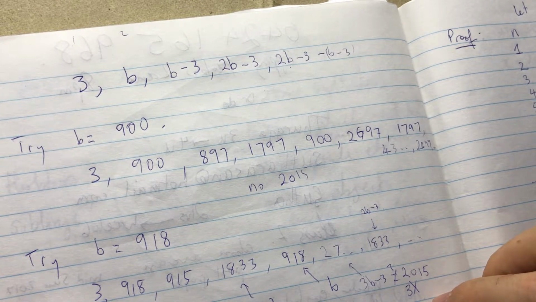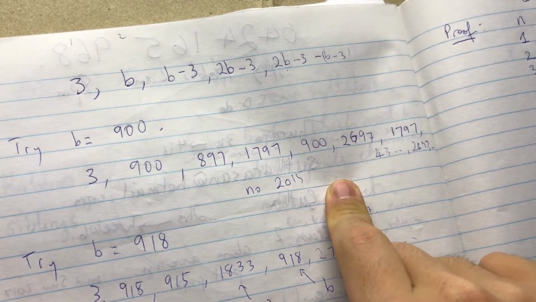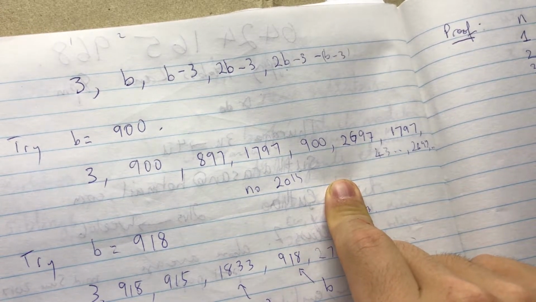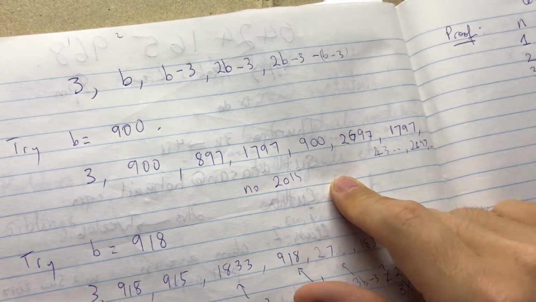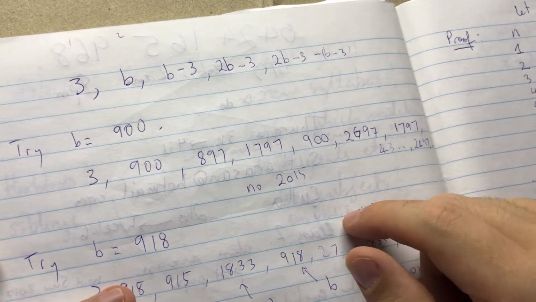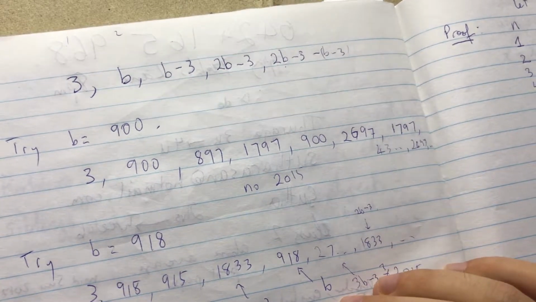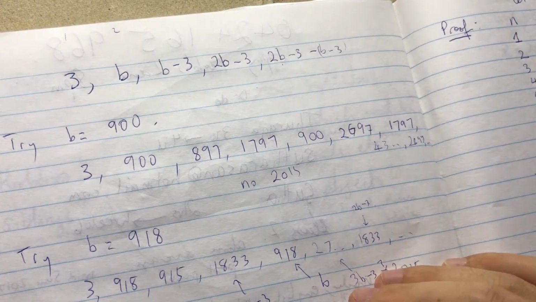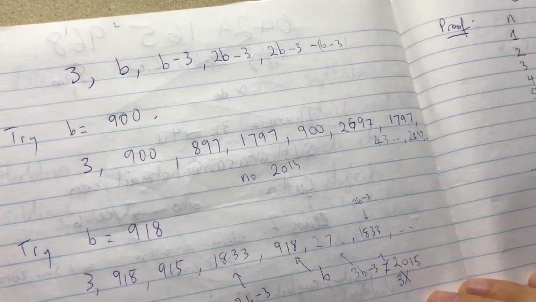So it became apparent that if 2015 doesn't appear early on, there's a window where 2015 has to appear, and then the sequence just gets way too big. The window is determined by the range of values of b, so it's not too big.